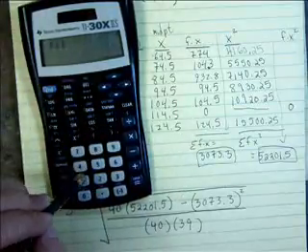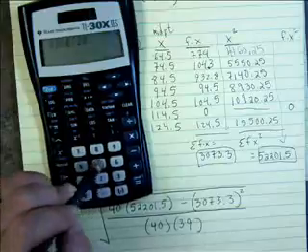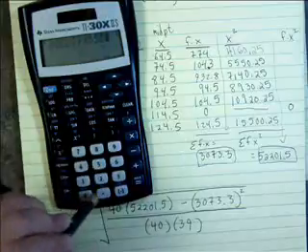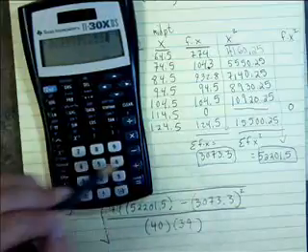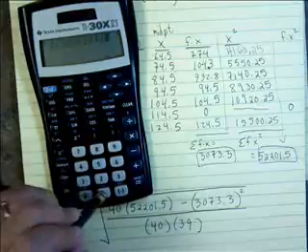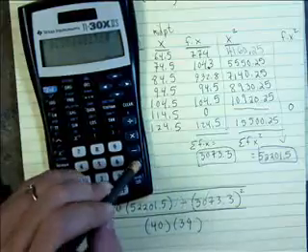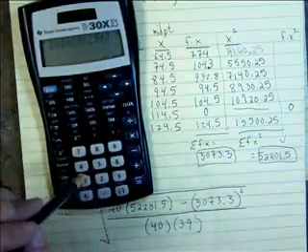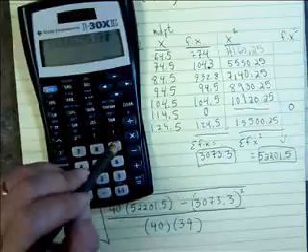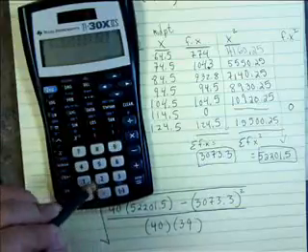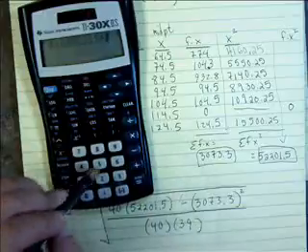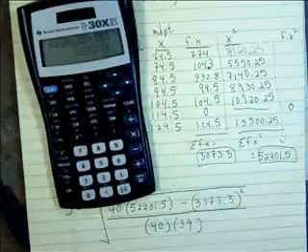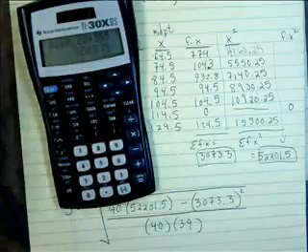Let's do the other side. 4160.25 plus 5550.25 plus 7140.25 plus 8930.25 plus 10920.25 plus 15500.25. And I have 52201.5.